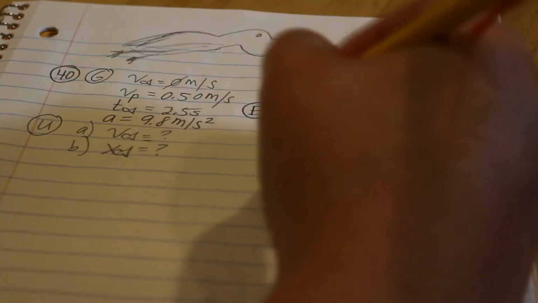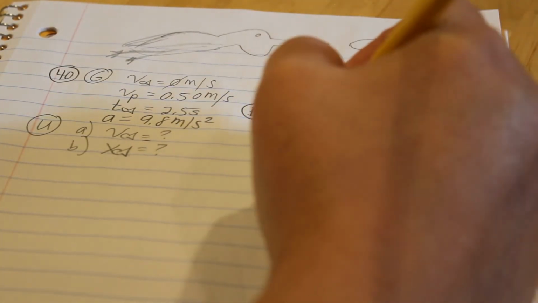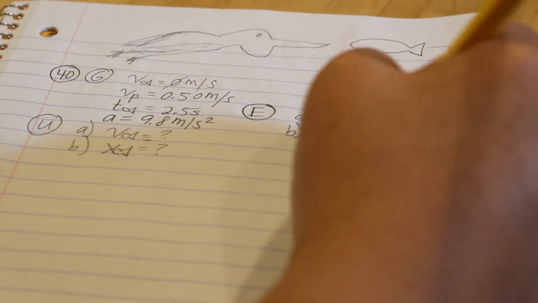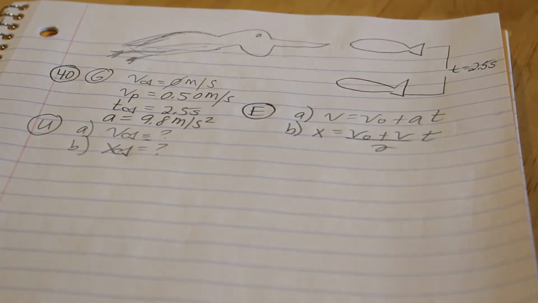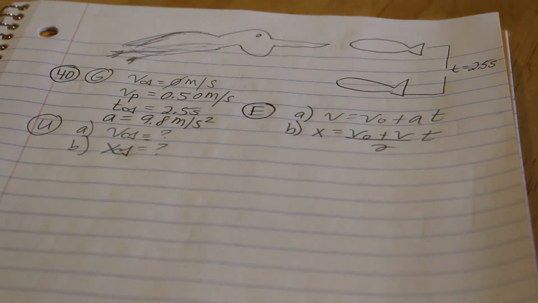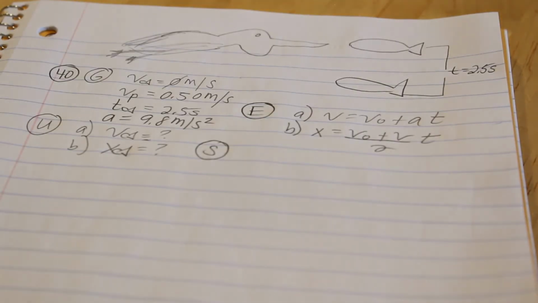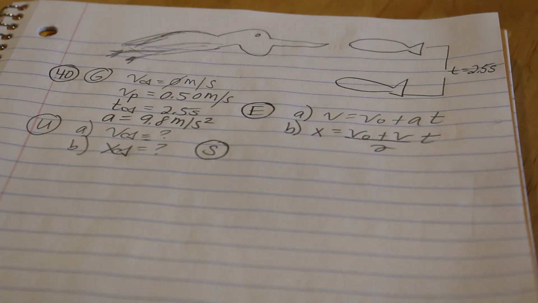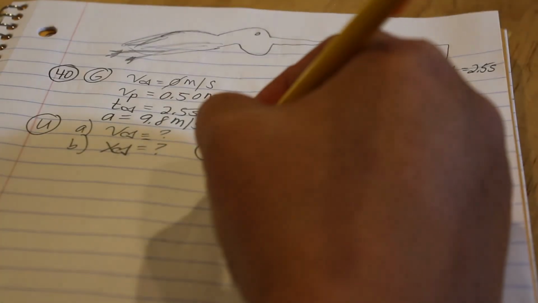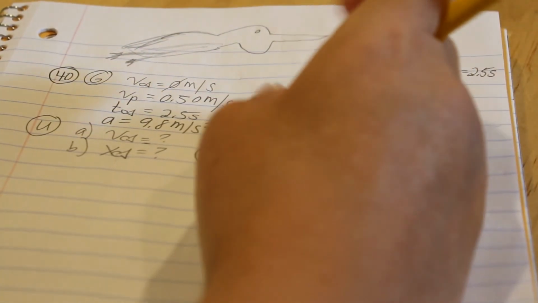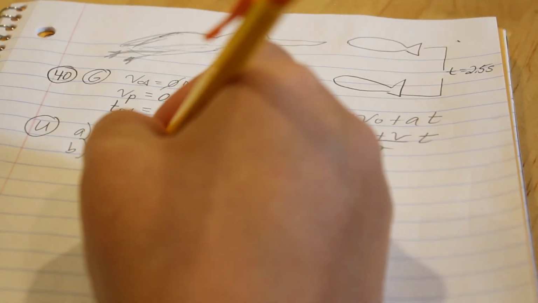So what is our other equation for part B? We're using x equals v naught plus v over 2 times t. Let's plug our numbers in for A. I'm going to move this over a little bit so I have some room, because we know I write too big.